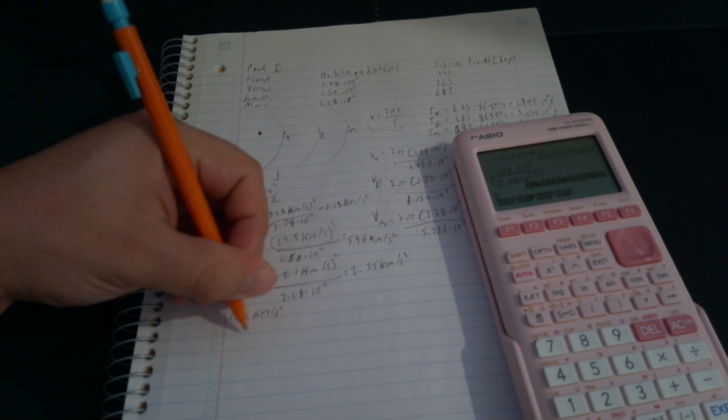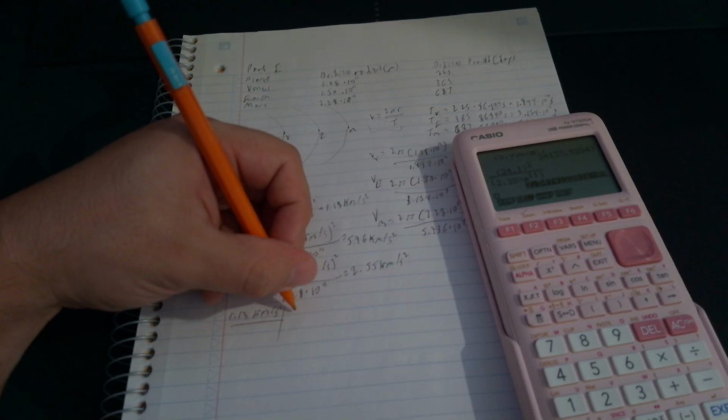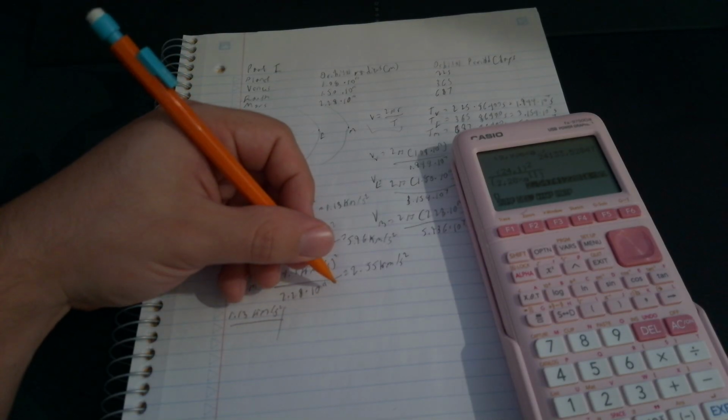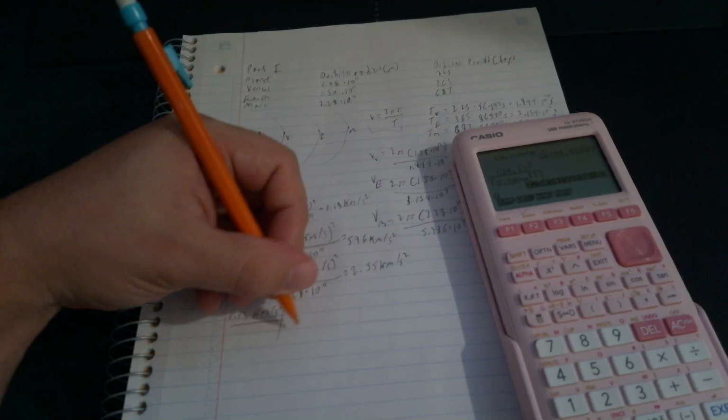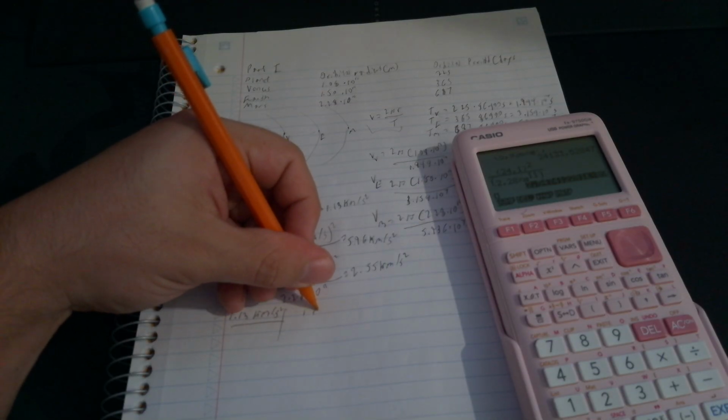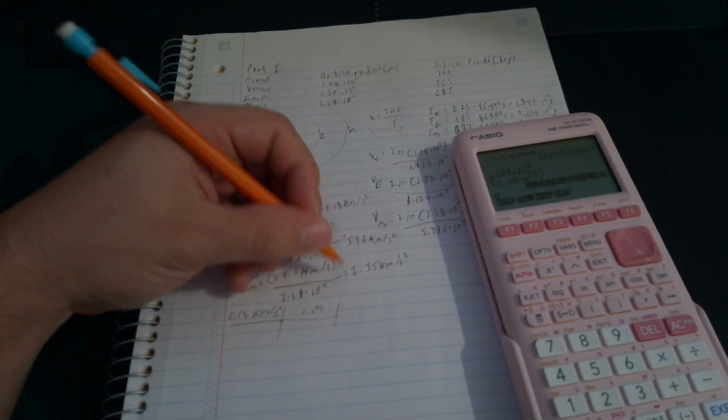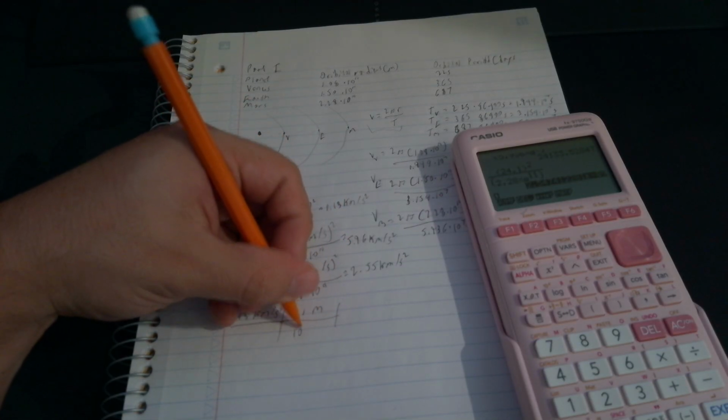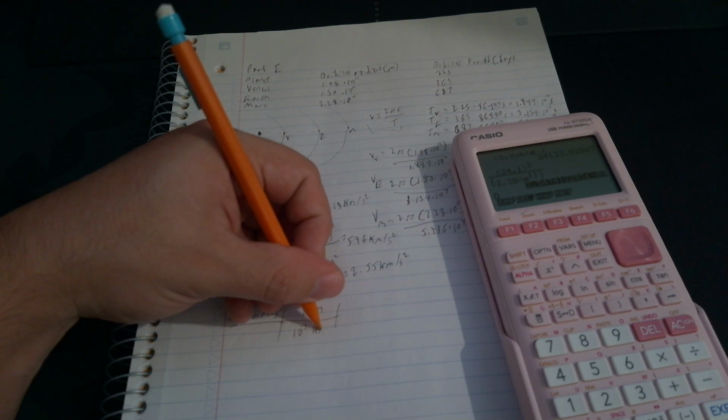Per second squared, which is then going to be meter is equal to 10 to the negative 3 kilometers.